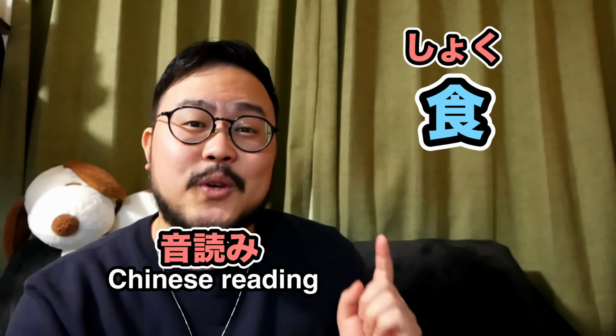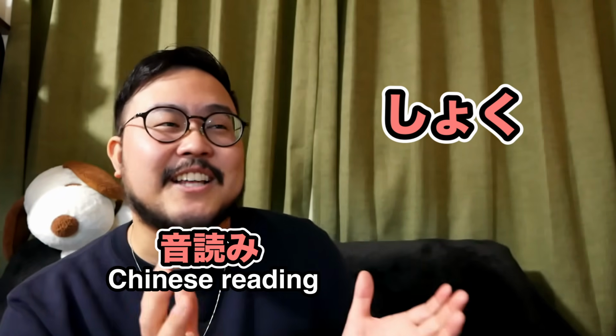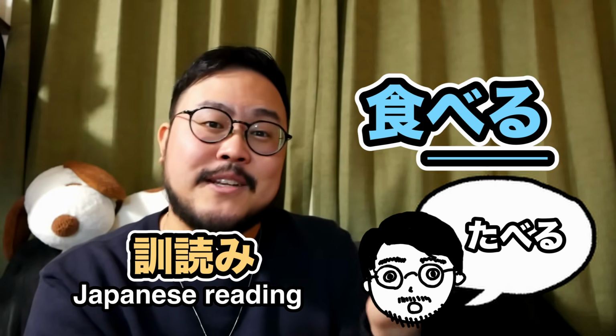This kanji's onyomi, shoku, can be used to read other kanji like this. Even if you say shoku, it doesn't make sense, right? But if you say taberu and add beru, the okurigana, then that makes sense. And that's kunyomi, so Japanese reading.